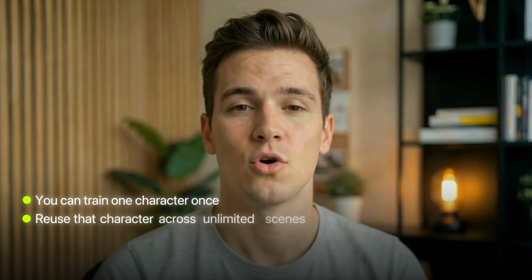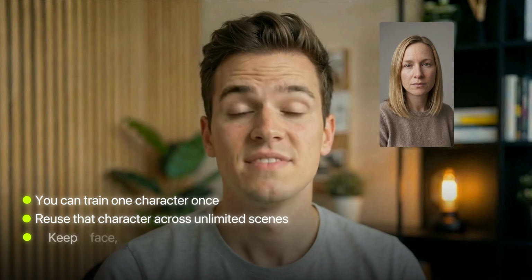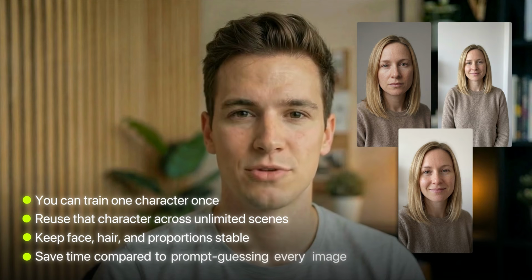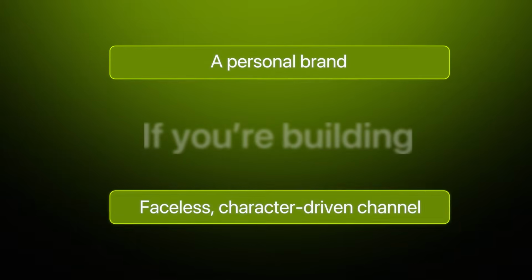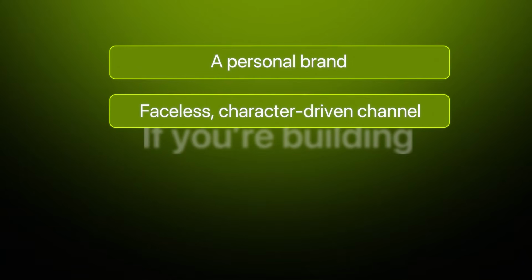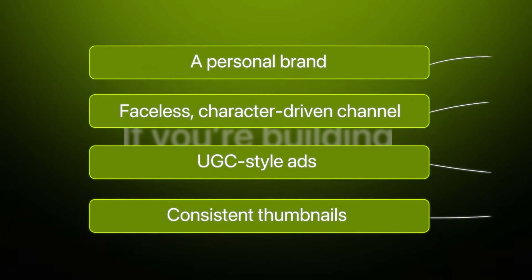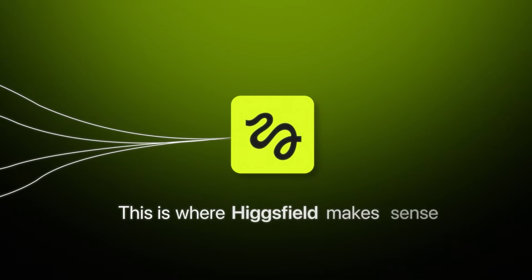Here's why we will use Higgsfield instead of random image generators. You can train one character once, reuse that character across unlimited scenes, keep face, hair, and proportions stable. Save time compared to prompt guessing every image. If you're building a personal brand, a faceless content channel with a main character, UGC-style ads, or consistent thumbnails, this is where Higgsfield makes sense.